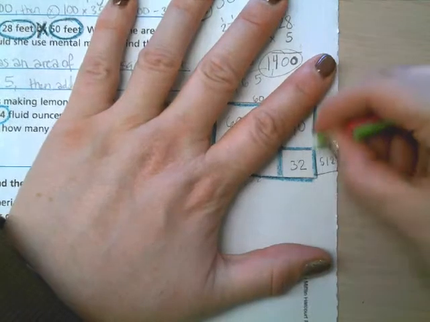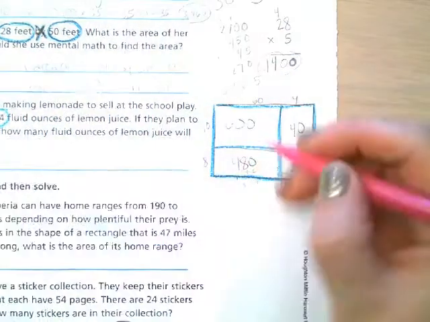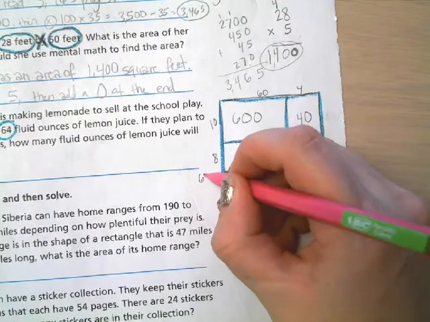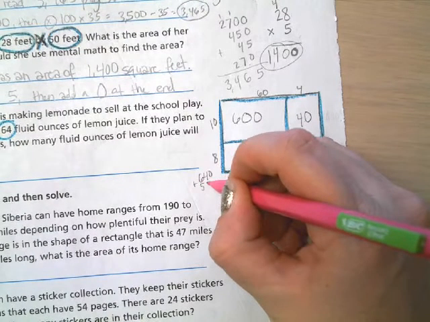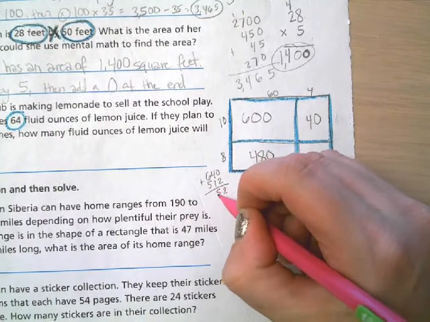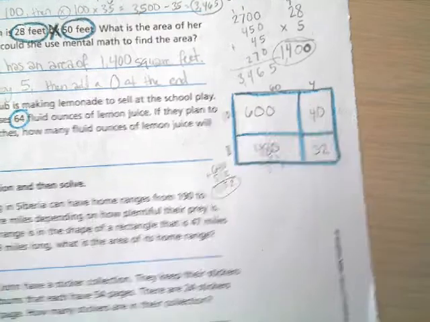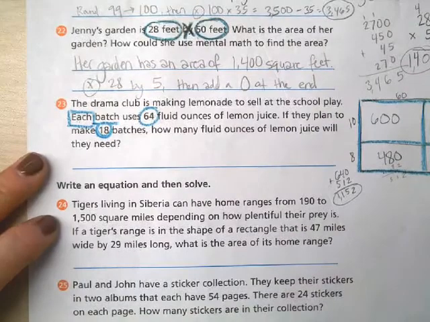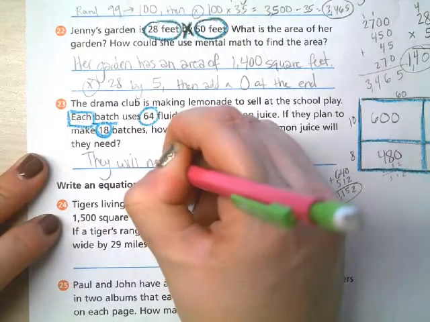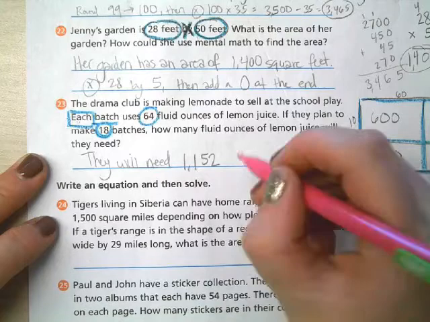So now I have these partial products. I have 640 and 512. Actually, I don't want to put them off to the side there. Sorry, we are going to come down here. So I have 640 and 512. So 640 plus 512. That's going to give me 1,152. How many fluid ounces of lemon juice will they need? Write it in a sentence.